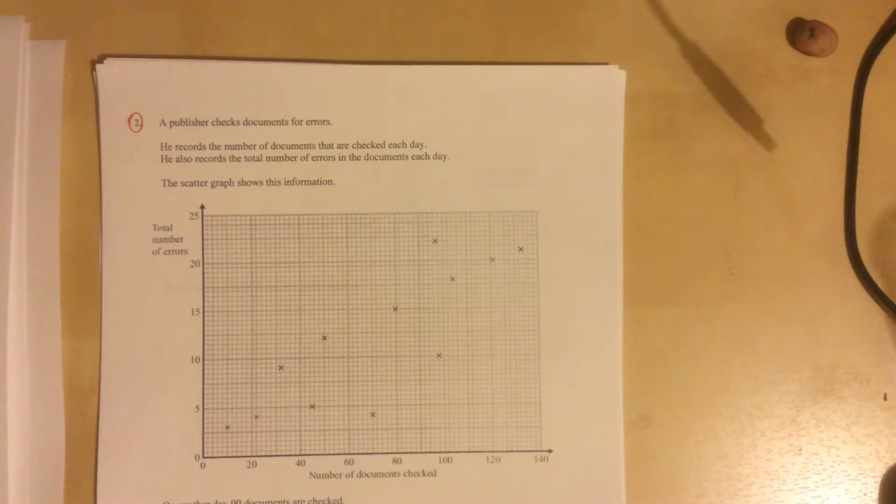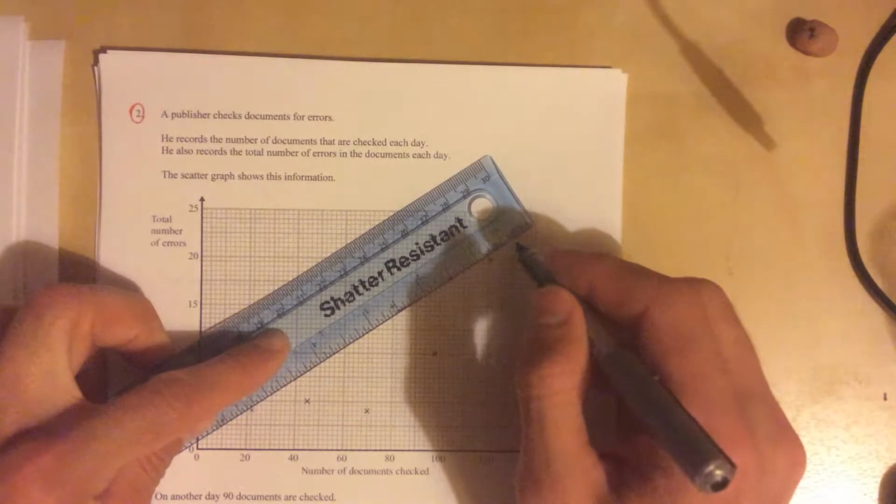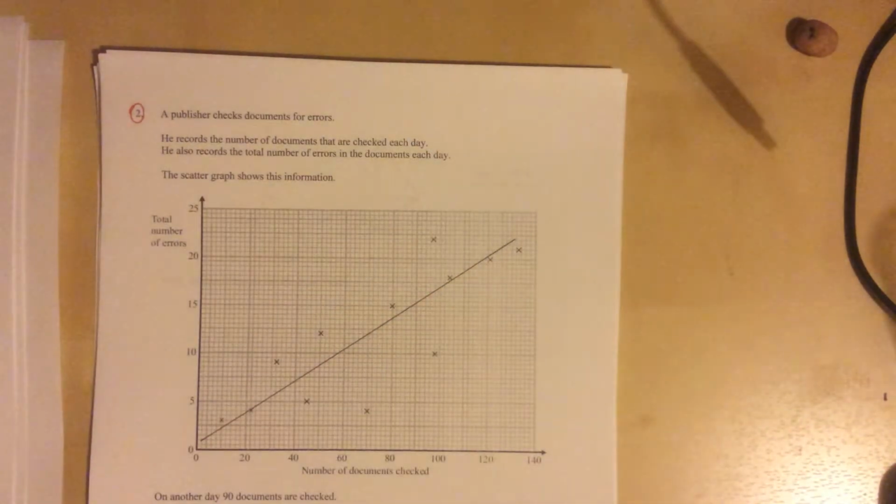Okay, so we've seen a scatter graph on question 2, so before we do anything else we're going to put our line of best fit in, about half the points either side of the line.